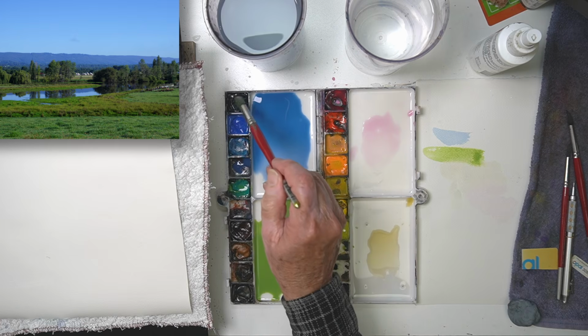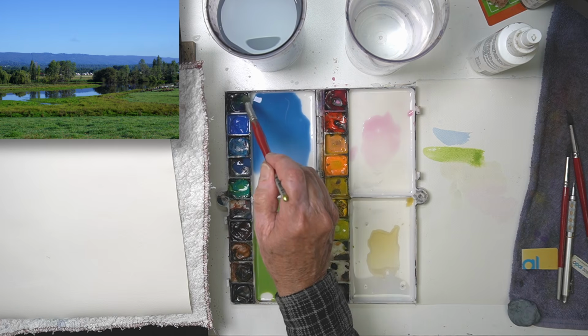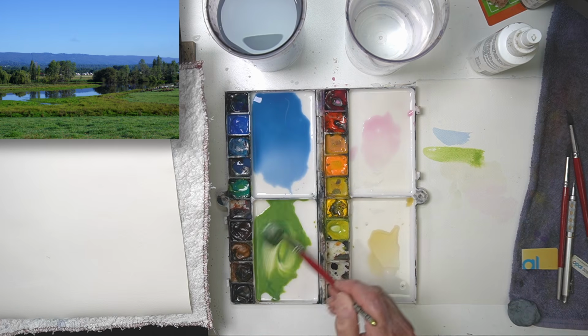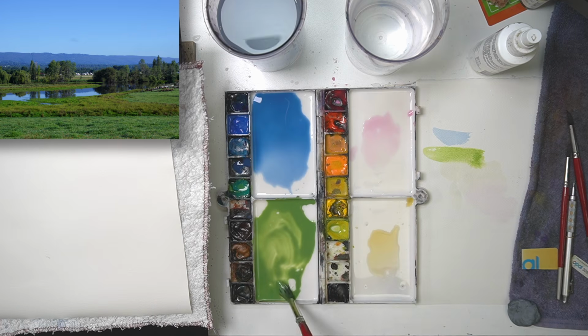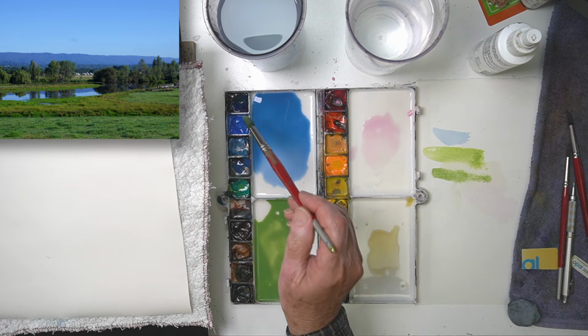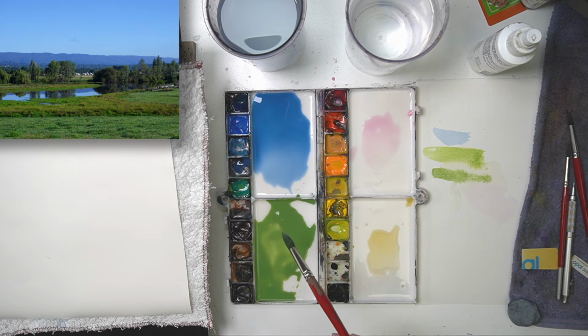But I'm going to dull it just fractionally and cool it down at the same time with just a little bit of French ultramarine. Still a bit too green. I'll add some raw umber as well.